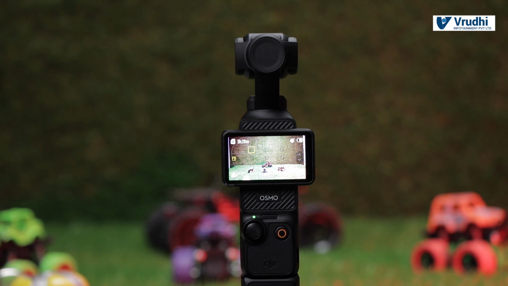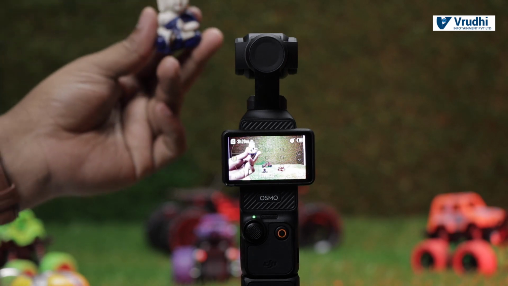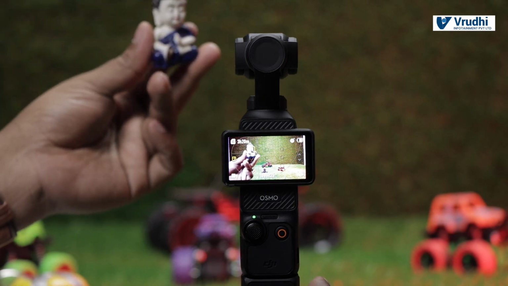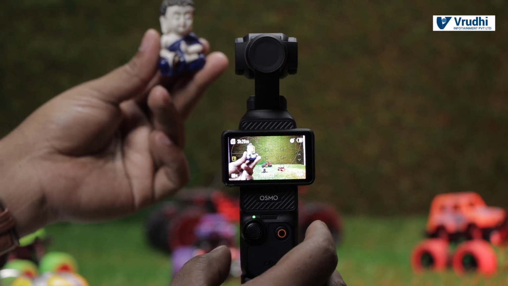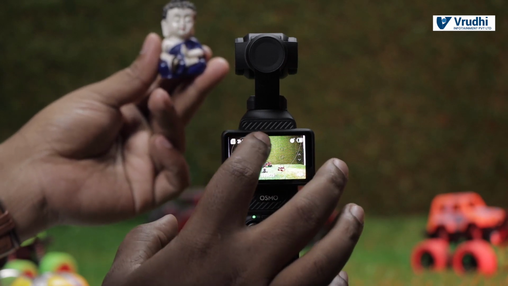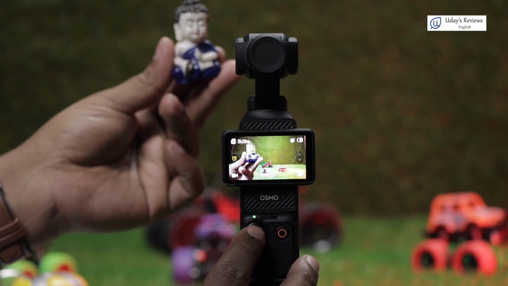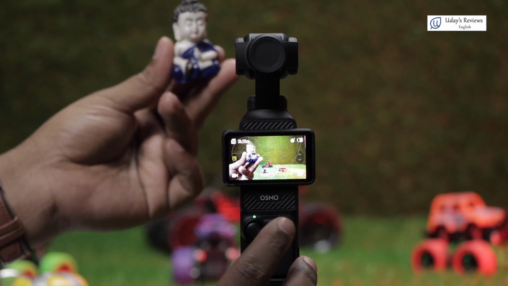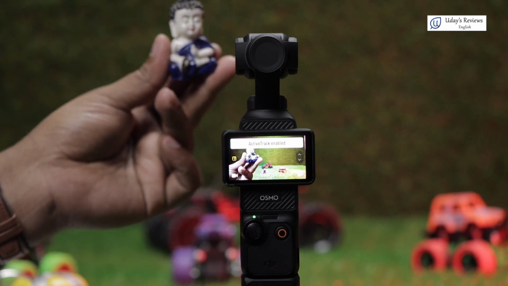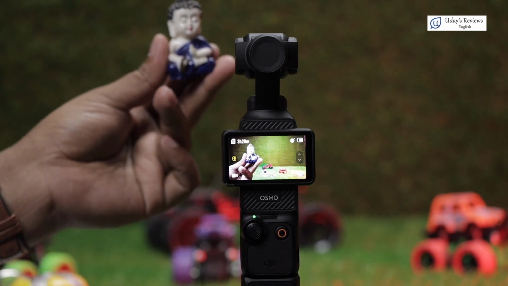What I will do is, I'll take the Buddha's statue here and track him and press the 5D button. This is called the 5D button. Once I press this, you can see the active tracking mode enabled notification.